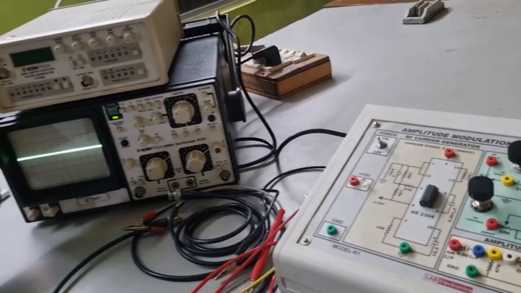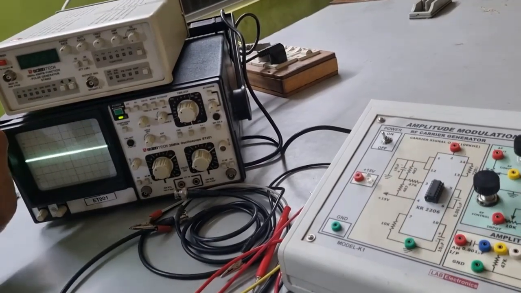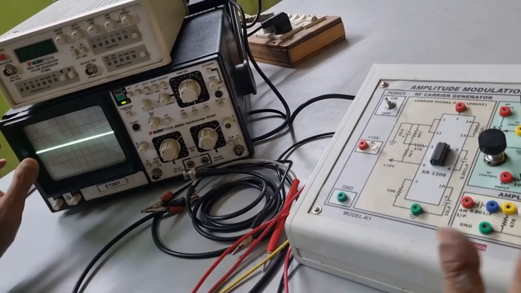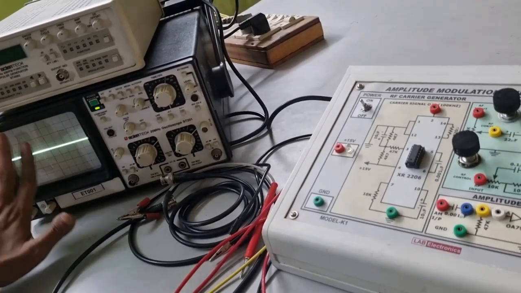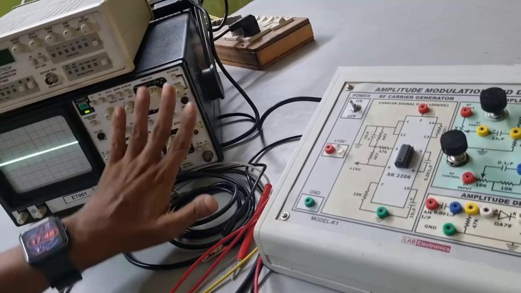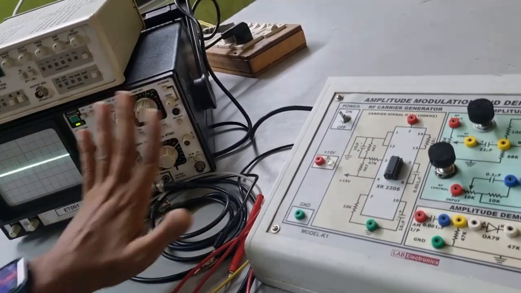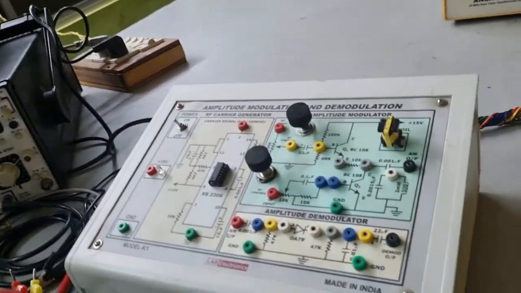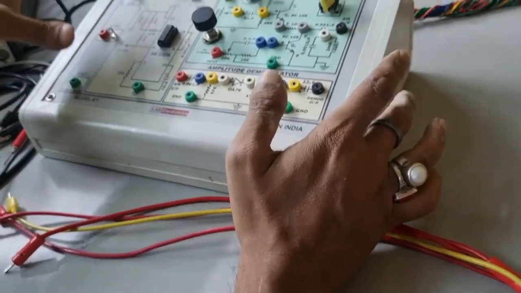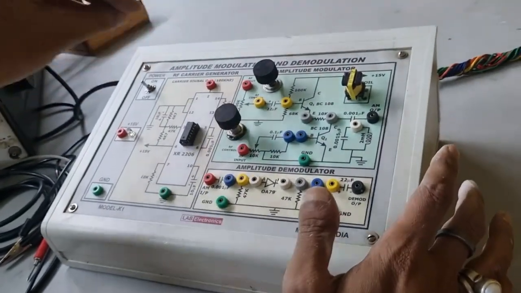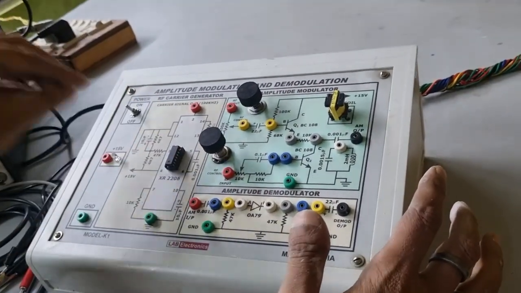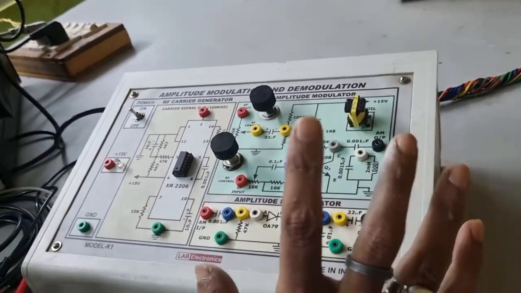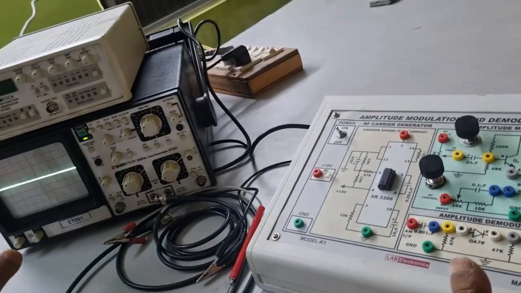You always know very well that we can trace the waveform and see it on the screen by adjusting a few adjustments over the probes. These are connecting wires, used to connect some points on the amplitude modulation and demodulation trainer kit, after which we will observe the details in the CRO.